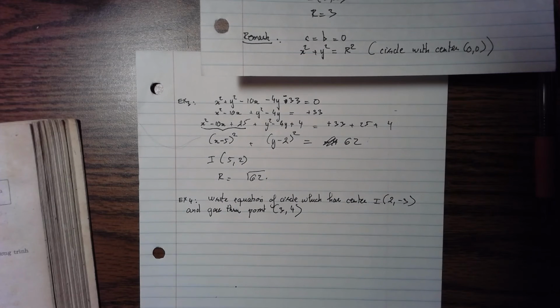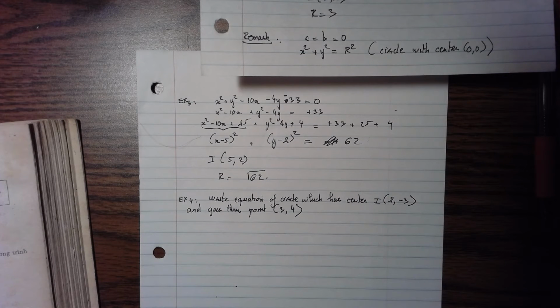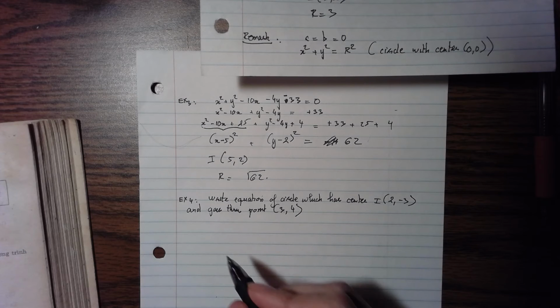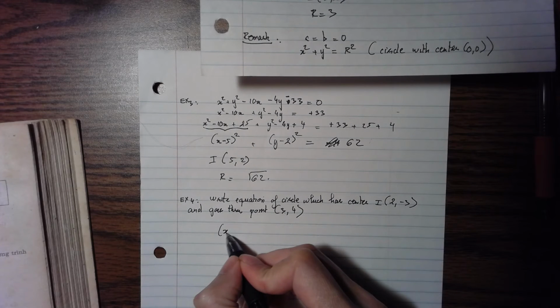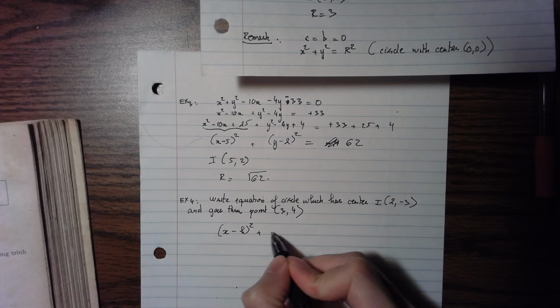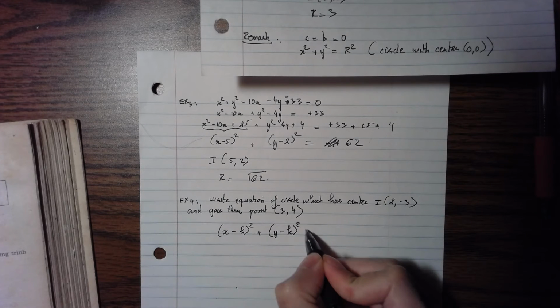Alright. So how will you do that? Because I prefer the standard form, I'm gonna use standard form. So just go ahead and write our standard form first. The standard form is x minus h squared plus y minus k squared equal r squared, right?